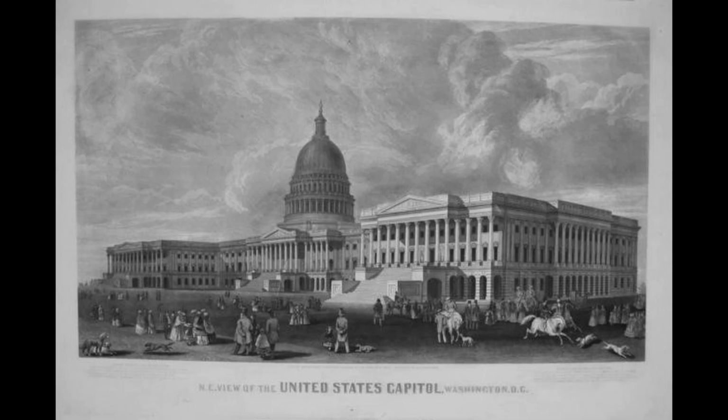When vacancies happen in the representation from any state, the executive authority thereof shall issue writs of election to fill such vacancies. The House of Representatives shall choose their Speaker and other officers, and shall have the sole power of impeachment. Section 3. The Senate of the United States shall be composed of 2 senators from each state, chosen by the legislature thereof for 6 years, and each senator shall have 1 vote.